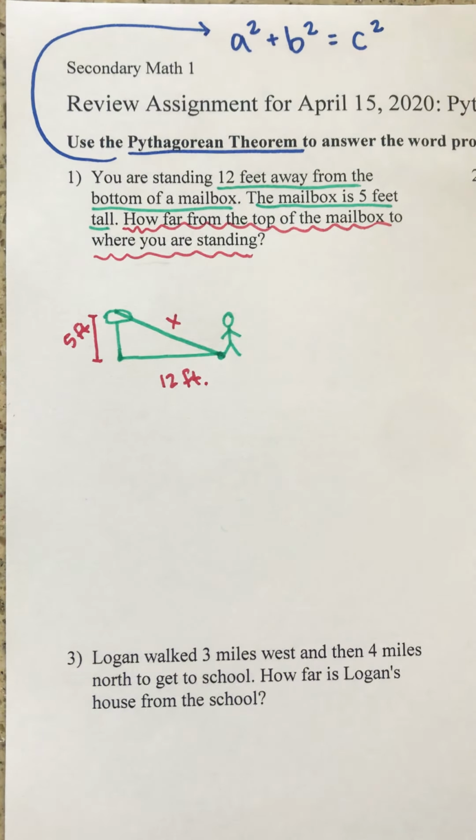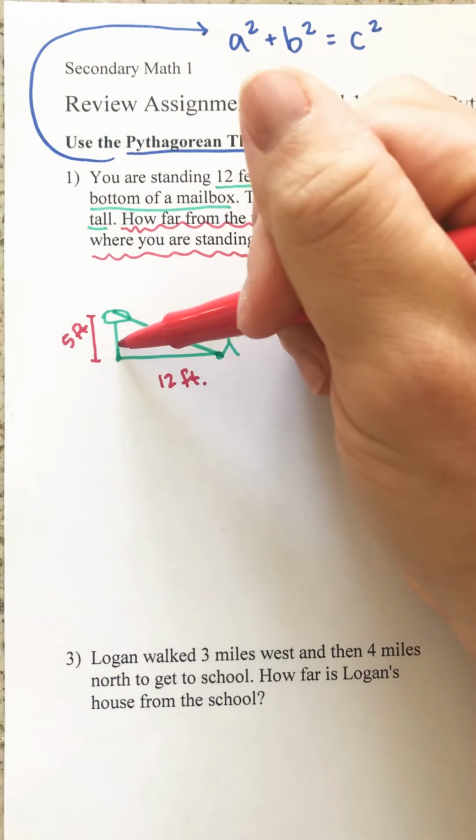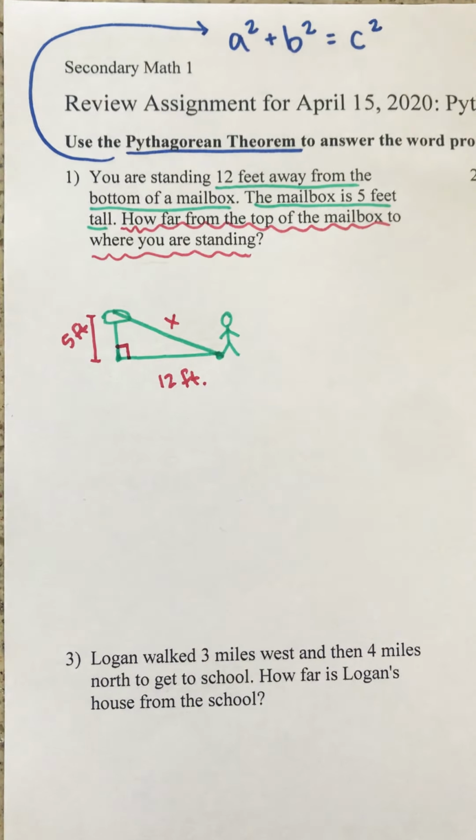X. Okay, so we know our Pythagorean's theorem, a squared plus b squared equals c squared. We know our c side is always across from our right angle. So this is our right angle in this triangle.